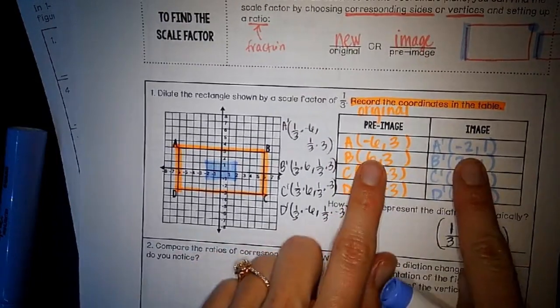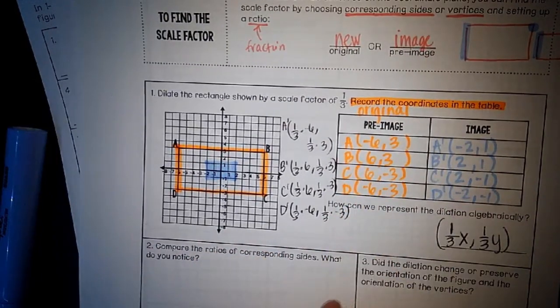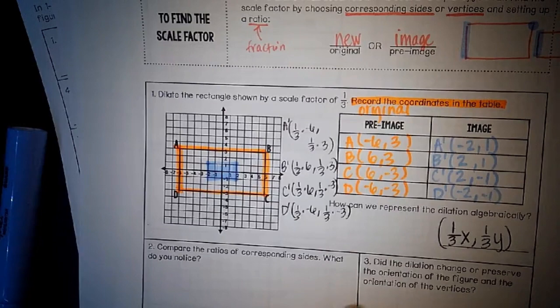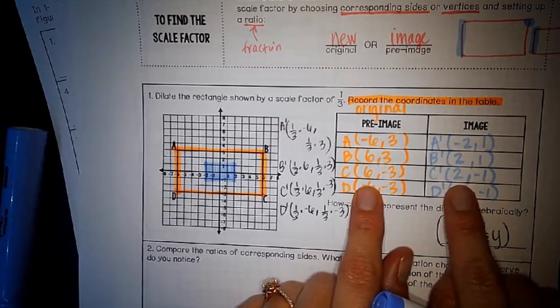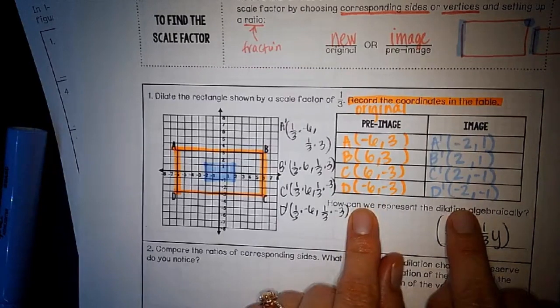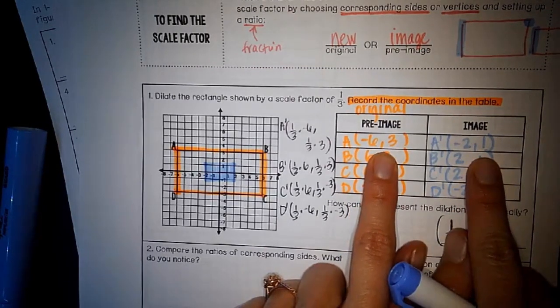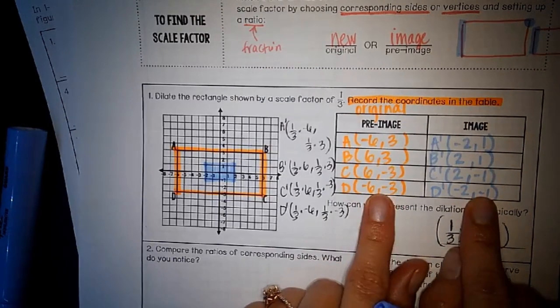-6 divided by 3 was -2. 6 divided by 3 was 2. 6 divided by 3 was 2. -6 divided by 3 was -2. 3 divided by 3 is 1, and so forth. Do y'all see the pattern? So when we're looking at this, we want to pay attention to details.